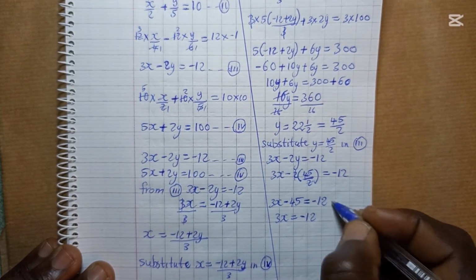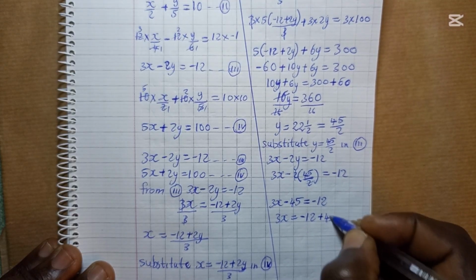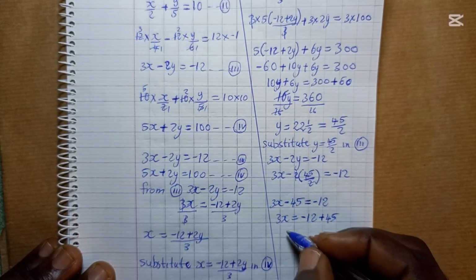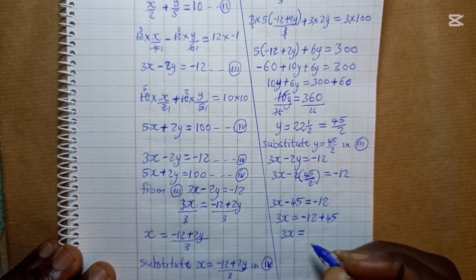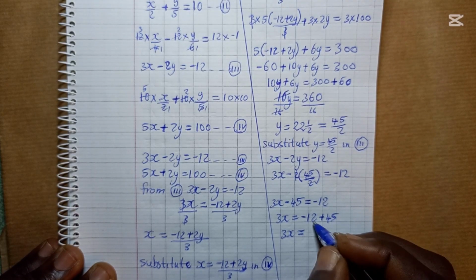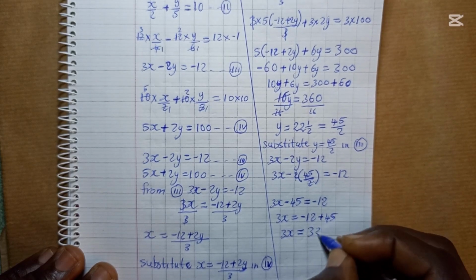Now minus 45 will cross over to turn to plus 45. And then 3x is equal to minus 12 plus 45, that will give us 33.